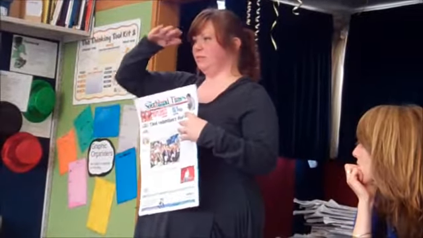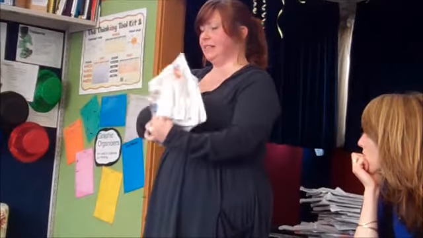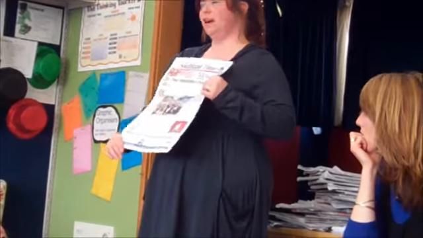So this is A3, as we normally broadsheet, and that's tabloid. Yes, it is. No, that's tabloid. I don't know. Don't ask me any questions.